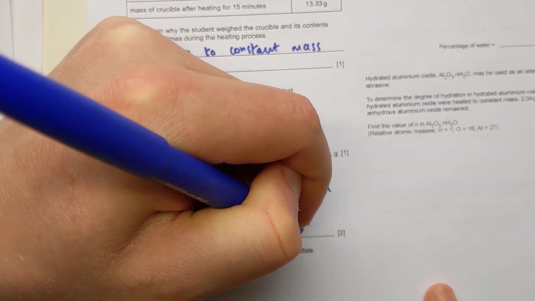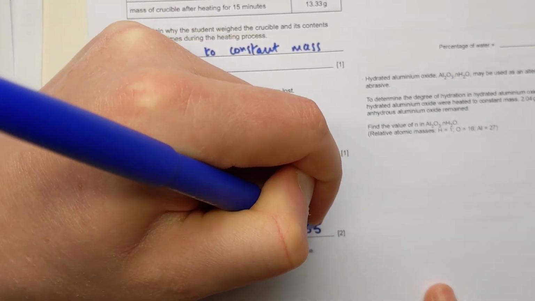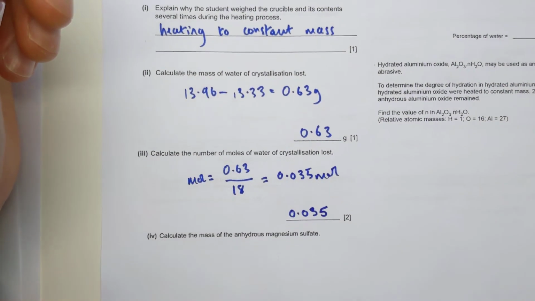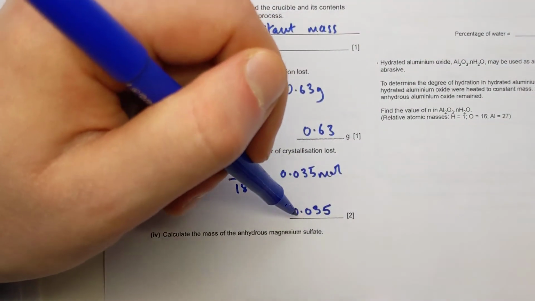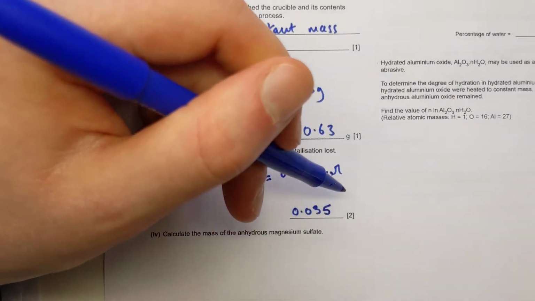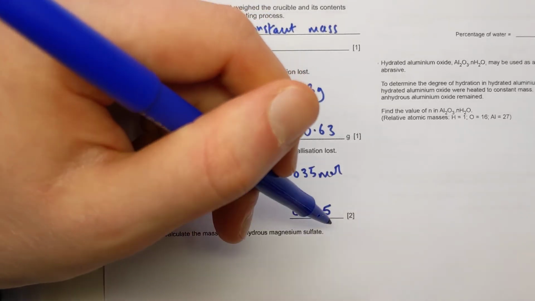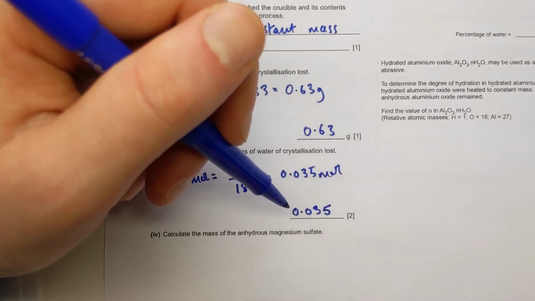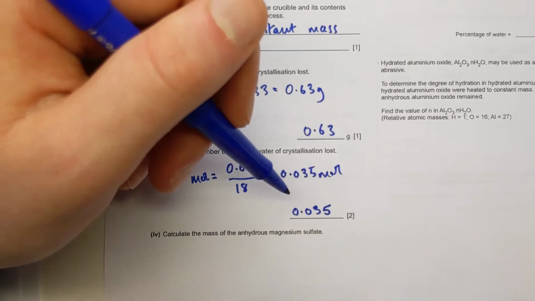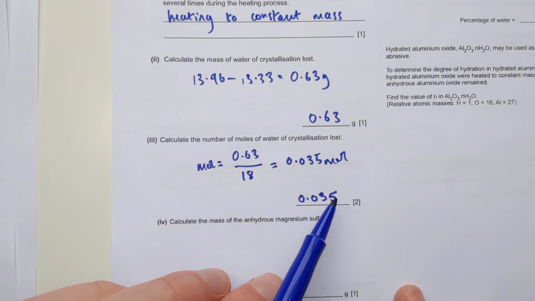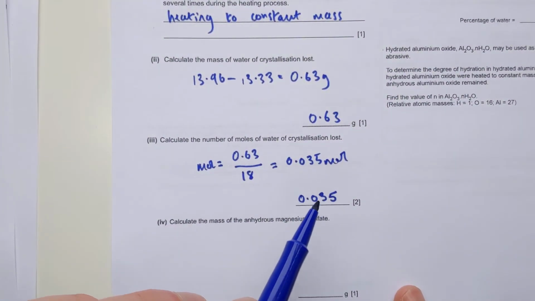Little exam tip at this point. Generally with CA questions, most of the mole answers you get will be kind of round numbers. If you end up with a big string of recurring decimal places, it's probably an idea you maybe have done something wrong. I mean, it's not a proper hard and fast rule, but you should probably double check your answer. 0.035 exactly seems like a reasonable number for a CA answer there.